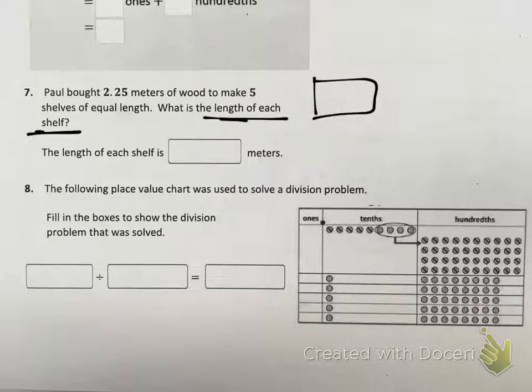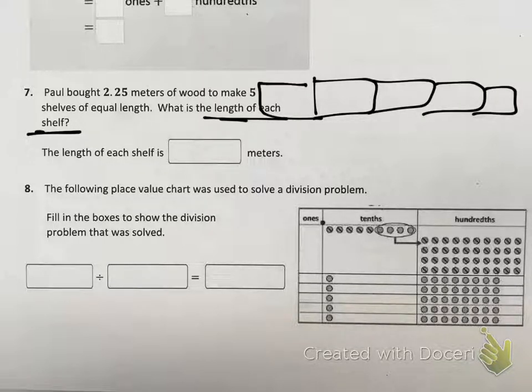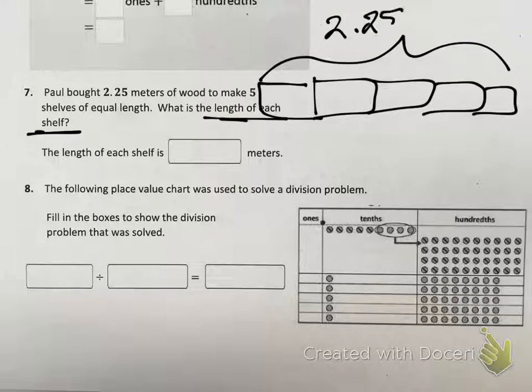So 1, 2, 3, 4, put 5 over here. And it is split in total. It will be 2.25 meters. So we're trying to find one box. Well, we know this is a division problem, because we're just trying to find the length of each shelf, so every individual length. Now we know that they are equal length, so we know it's going to be the same amount per shelf. So we can do 5.